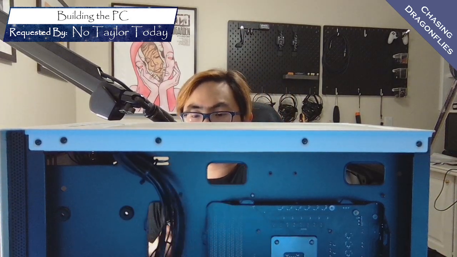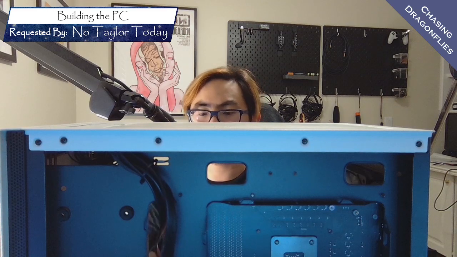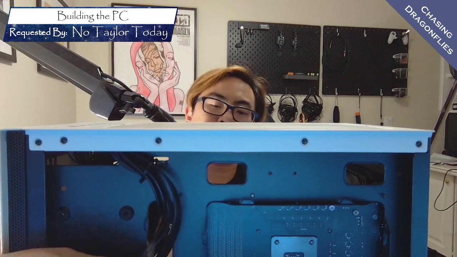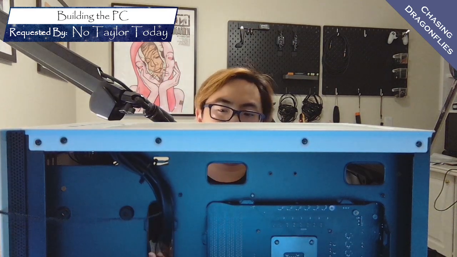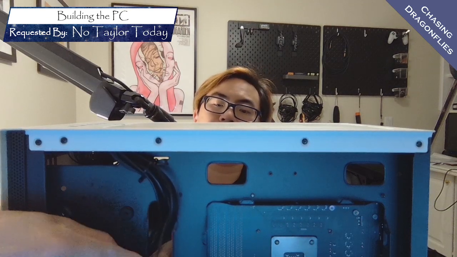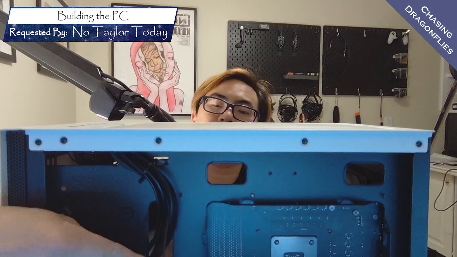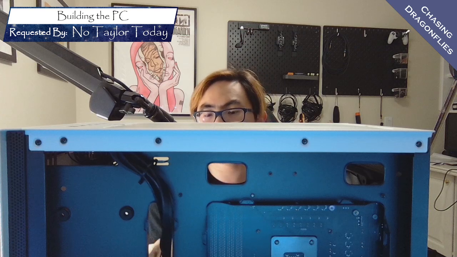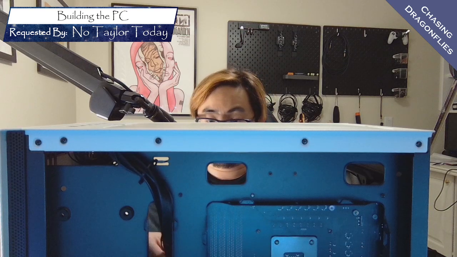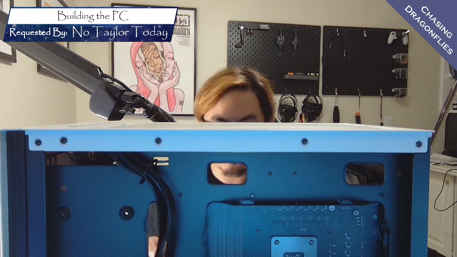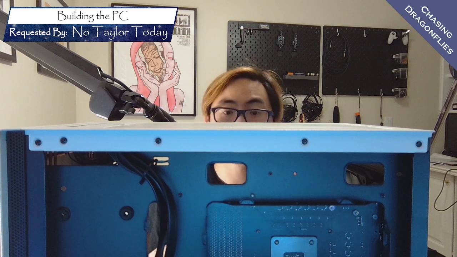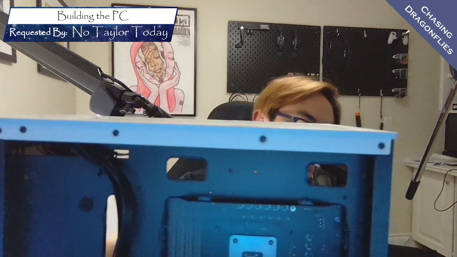So we're going to try to do a decent job of cable management, making sure this thing doesn't get too messy. But generally, I'm not that great at cable management. So it will still be a bit of a mess, but we'll make do with what we have.